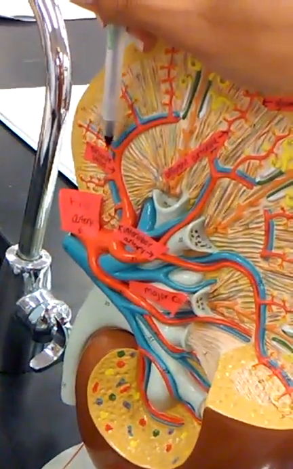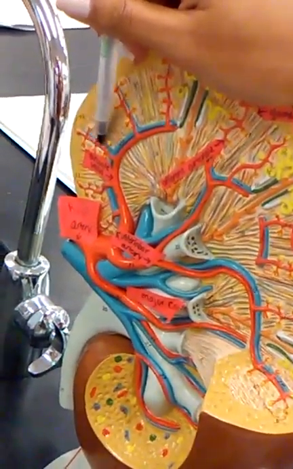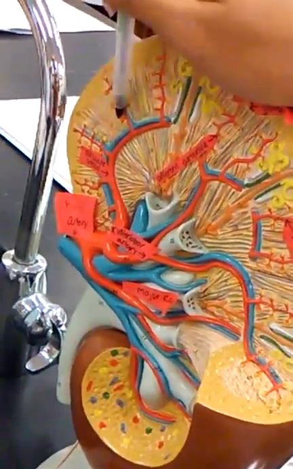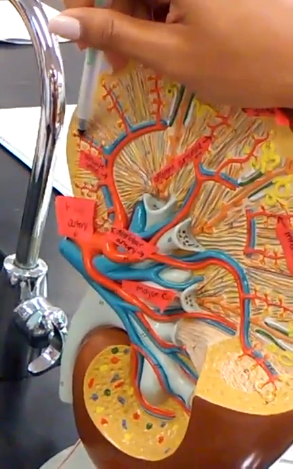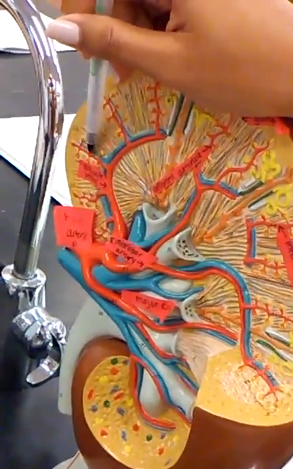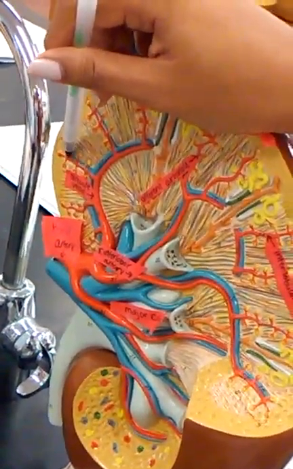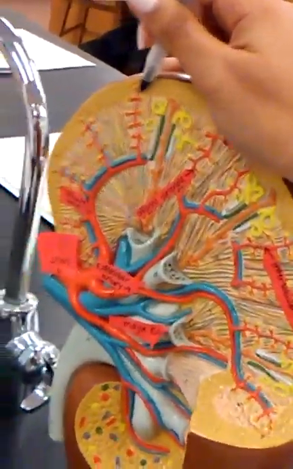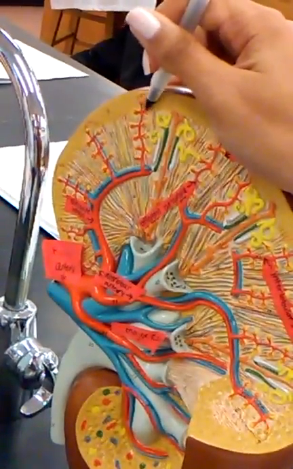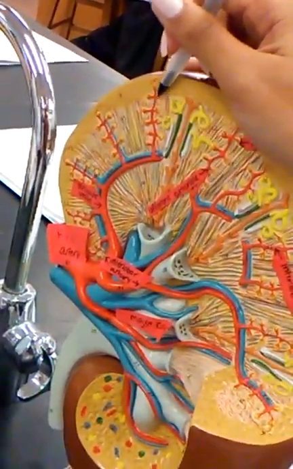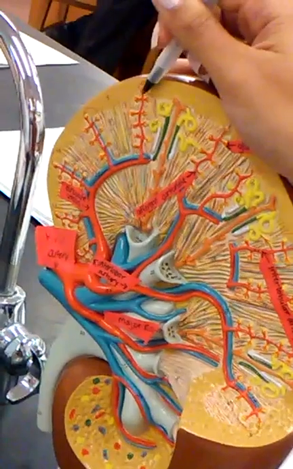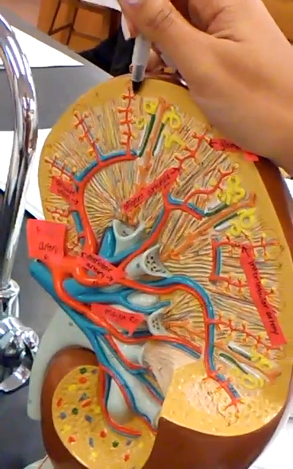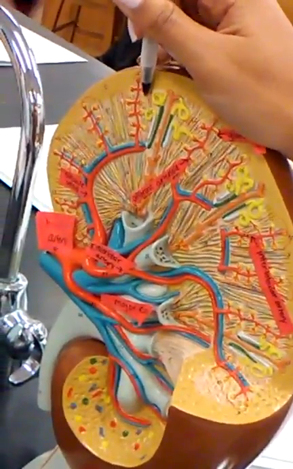The cortical is going to start branching over here. The cortical is this one in between the renal pyramids. Branching off the cortical, we're going to have the afferent. Afferent is going into the glomerular capsule. You can see the glomerulus, the red with the little yellow cap. Together that makes up the glomerular capsule, or Bowman's capsule, which is the filtration system of the kidneys. The red is the glomerulus, and the yellow surrounding it is the capsule.